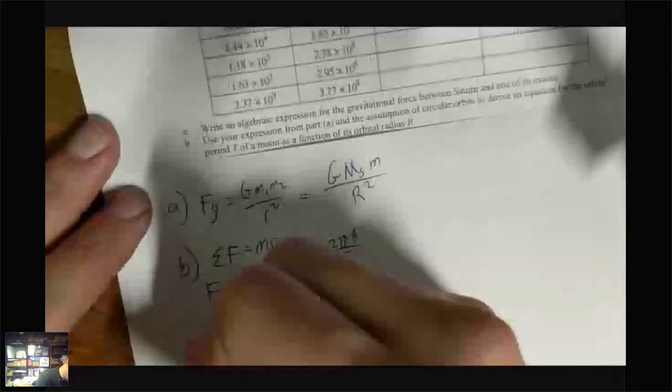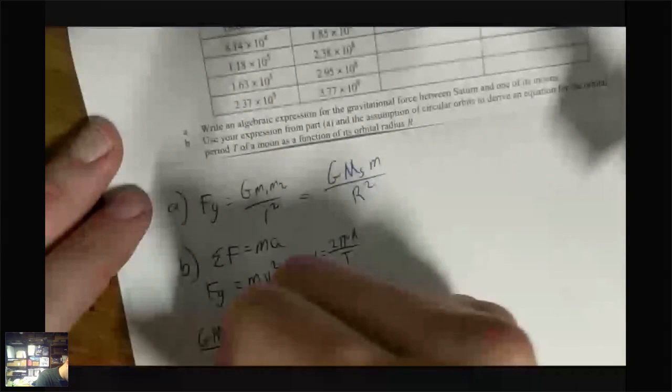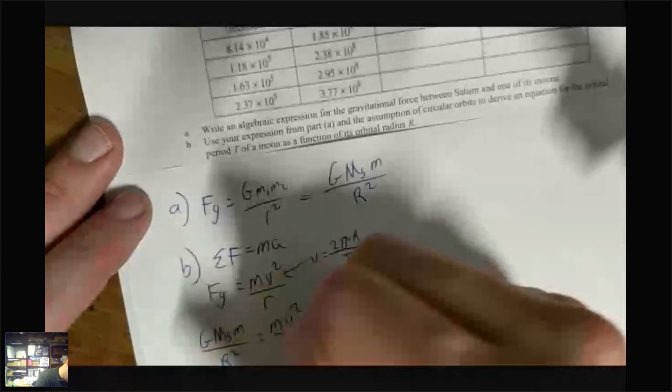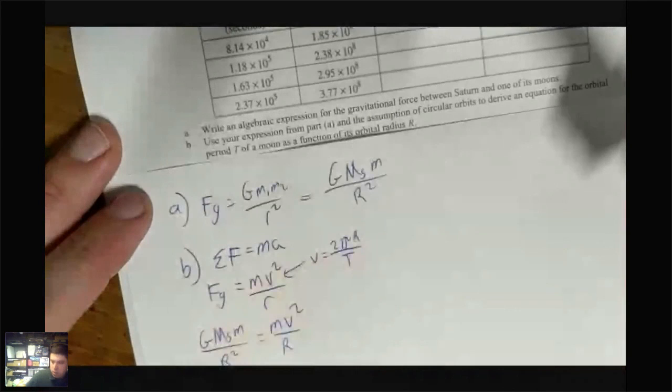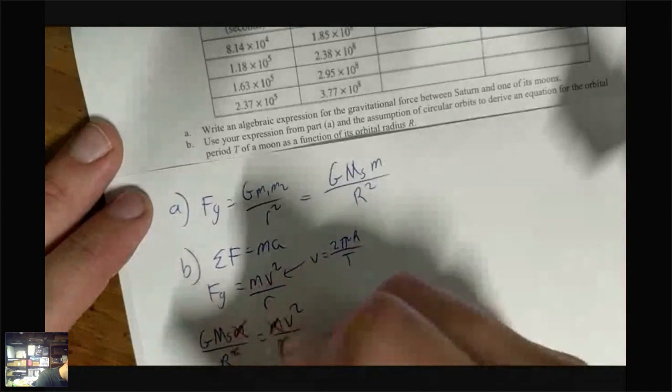So G, mass of Saturn, mass of our moon, over r squared equals m v squared over r. I'm going to leave it as a v right now. We'll simplify it in a second here. All right, we got that. A little m on both sides can disappear. An r on both sides can disappear.